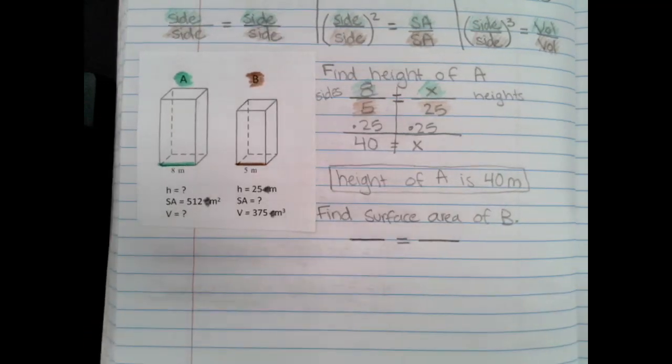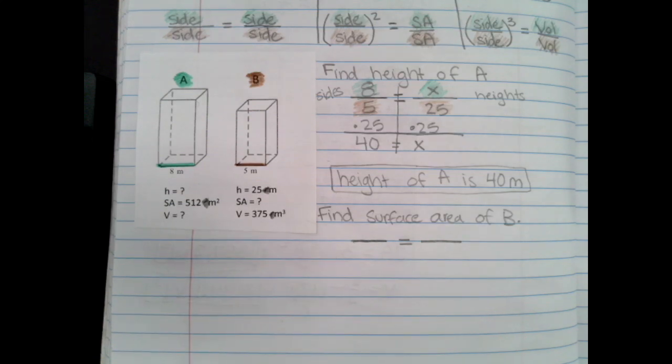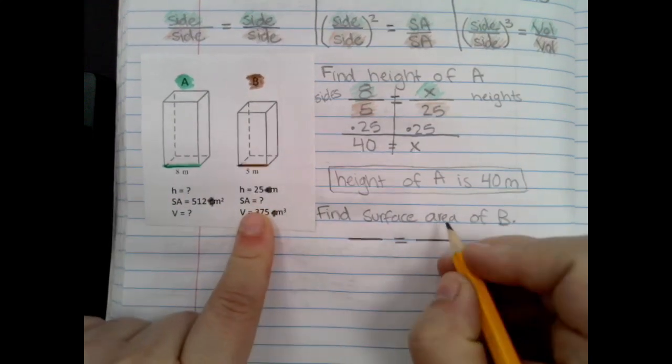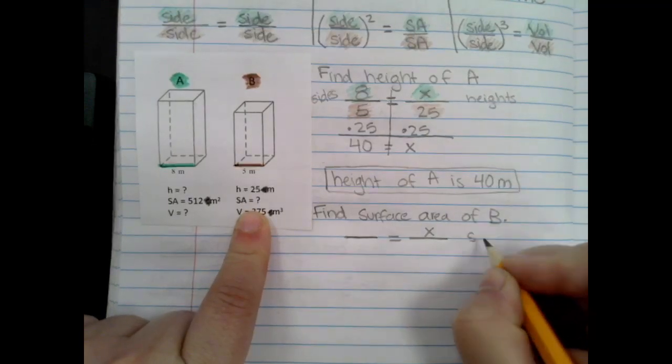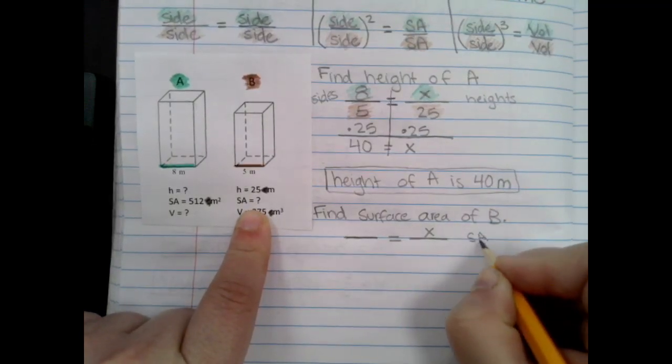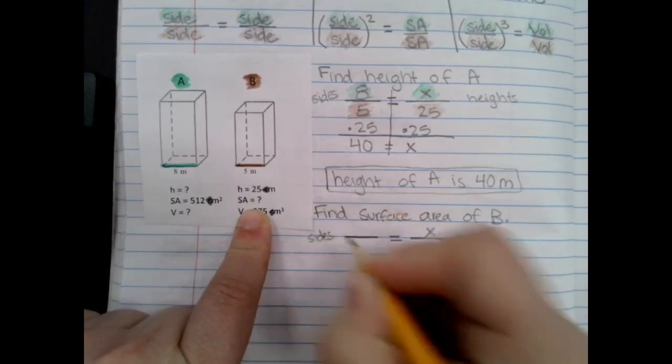I always want my x to be in that numerator. That's always going to make it easiest. If I put x in the denominator, it's just going to make sure that we have to do the cross product to solve, and it gets a little complex. So this time my surface area, I'm going to put that x over here, because that's what we're missing. And our surface areas go on this side. Sides are going on this side, on the left.